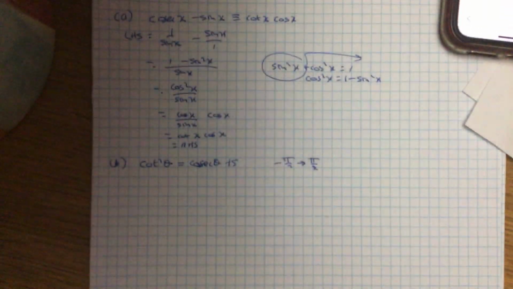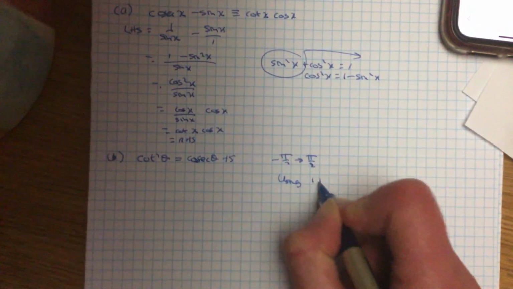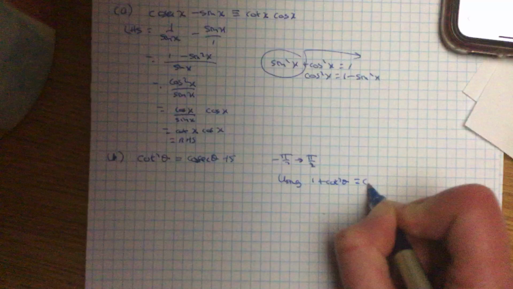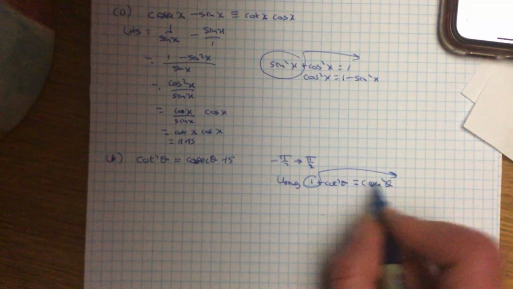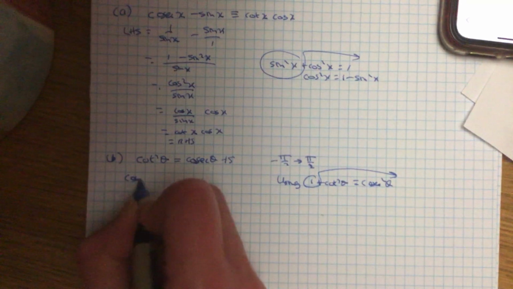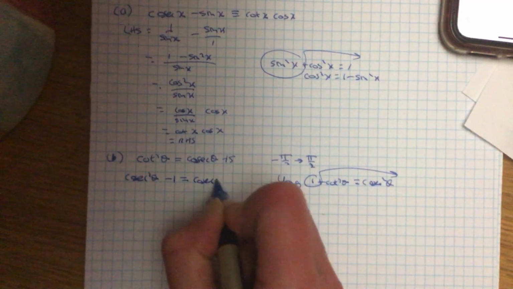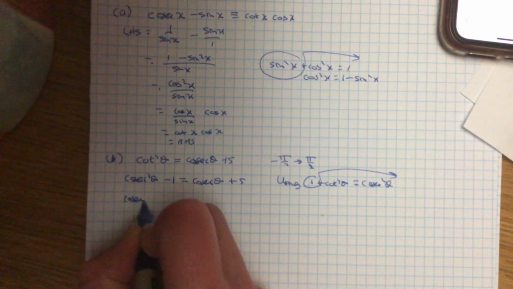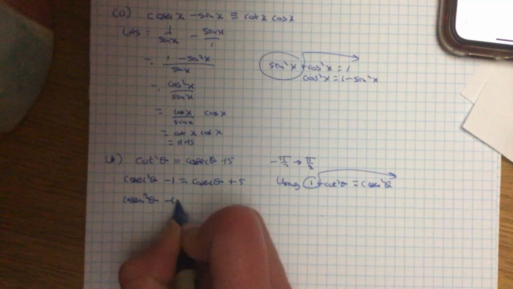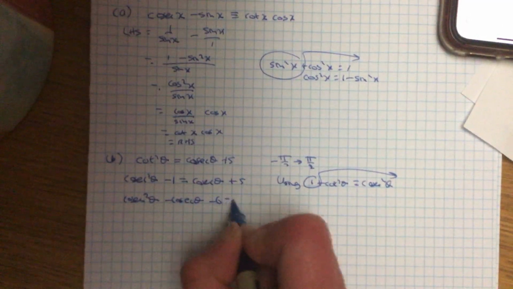Cot squared, I can use the expression 1 plus cot squared equals cosec squared. So cot squared is cosec squared minus 1. Just puts it all in terms of cosec. So cosec squared theta minus 1 equals cosec theta plus 5. It's quadratic, so everything goes on one side. So cosec squared theta minus cosec theta minus 6.